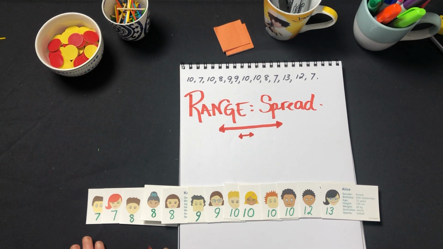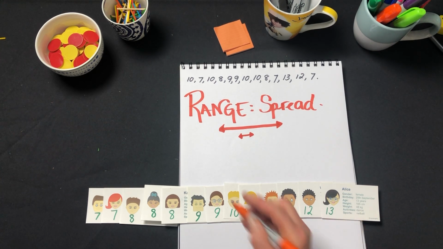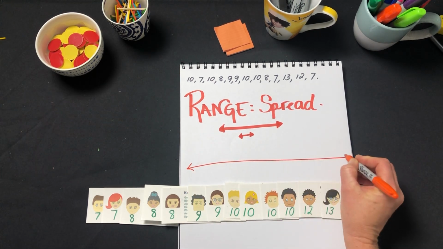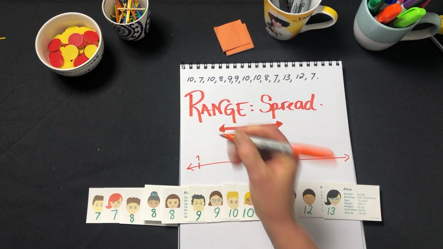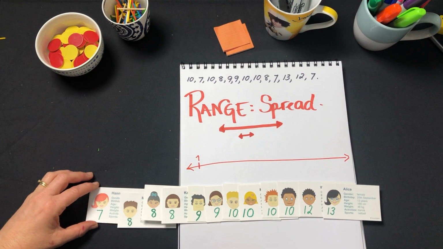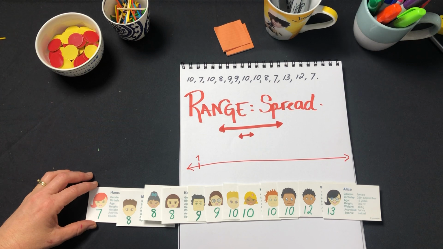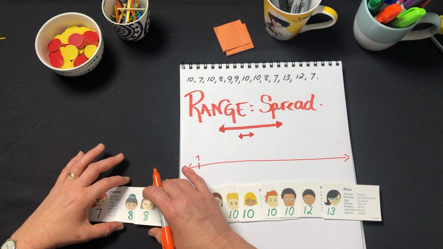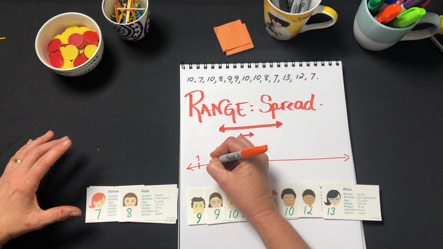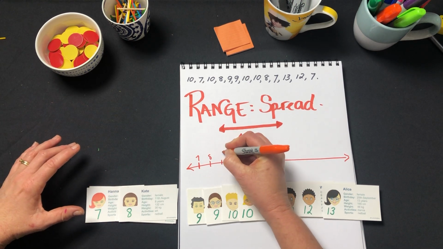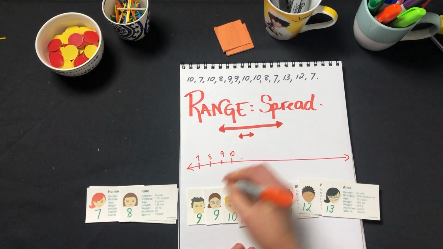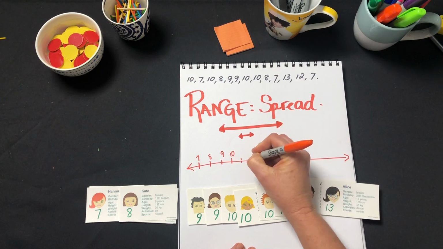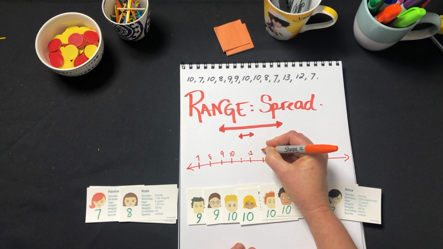And what we can see here is that 7's our smallest, 13's our highest, and we can put that on a number line. Now my number line's not going to be perfectly accurate, but I'm going to try to get close to it. So we've got scores of 7. It doesn't matter how many of the 7's we have in this case. It's about the smallest to largest. And we can see if we went up 1, we'd get 8, 9, 10. There is no 11, but we then jump to 12 and 13.